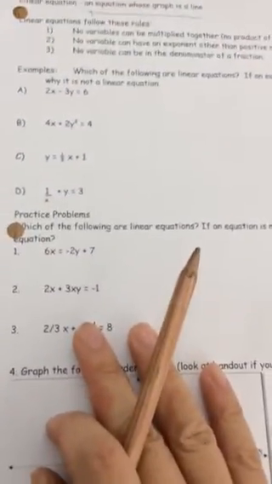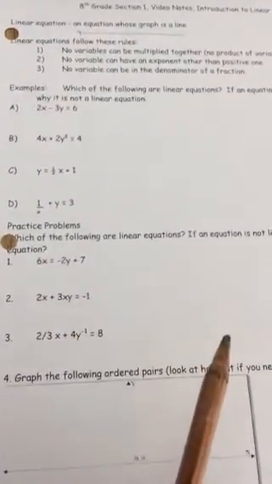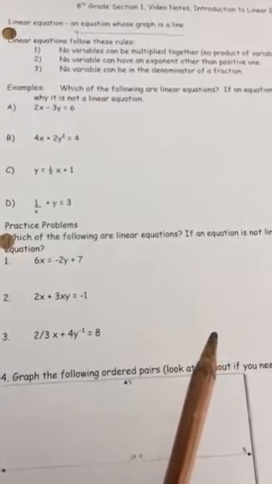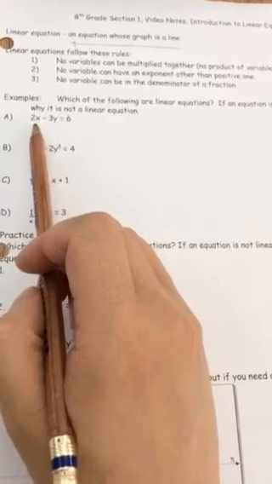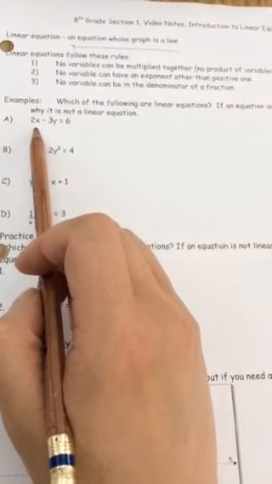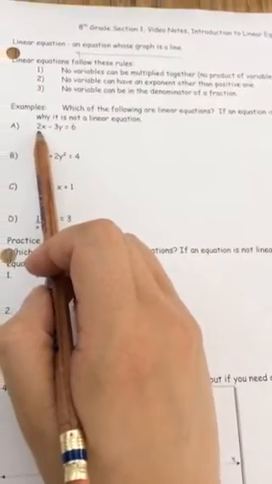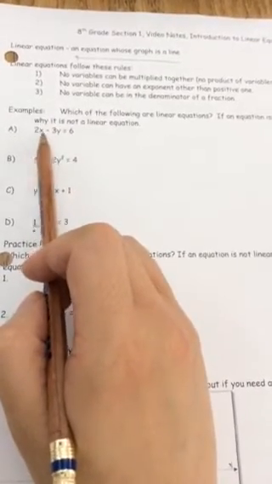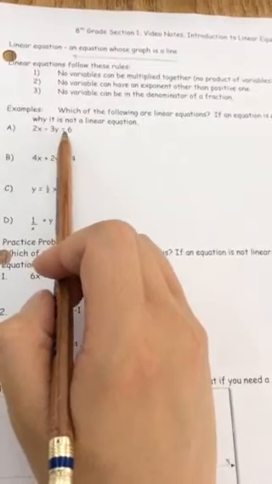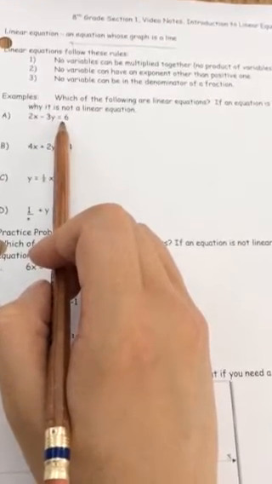So let's look at example 1. Example 1 is 2x minus 3y is equal to 6. It follows my first rule, because my first rule says that no variables can be multiplied together. My x is right here and my y is right here. Because my x and y are not multiplied together, this equation obeys rule 1.